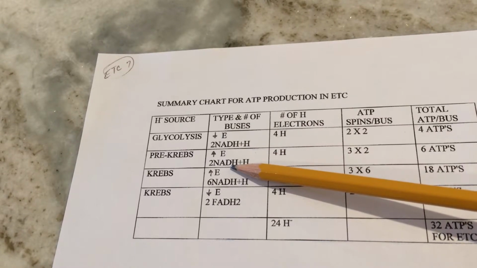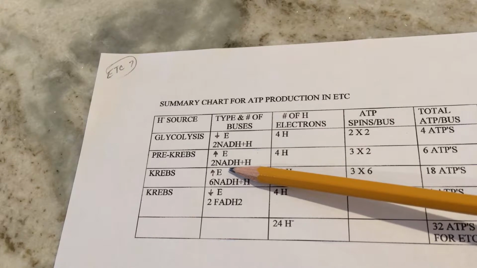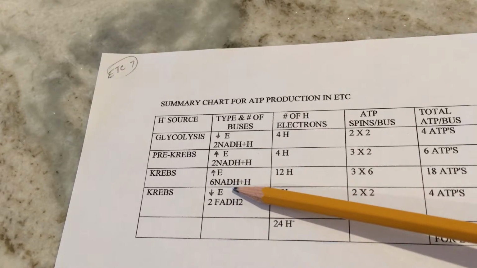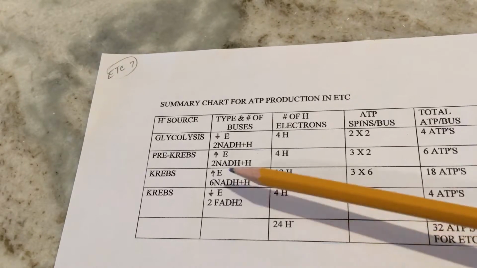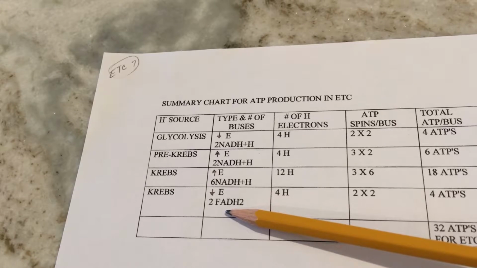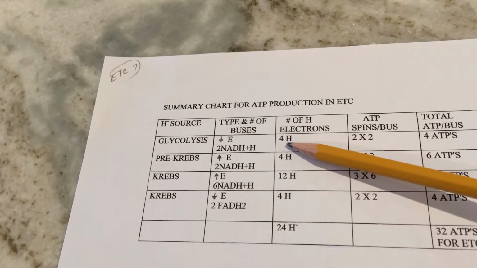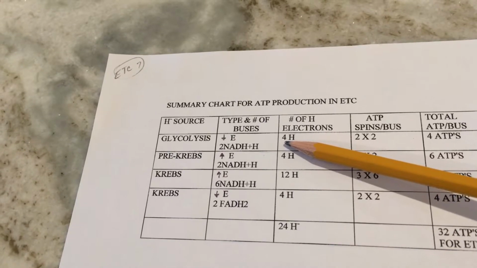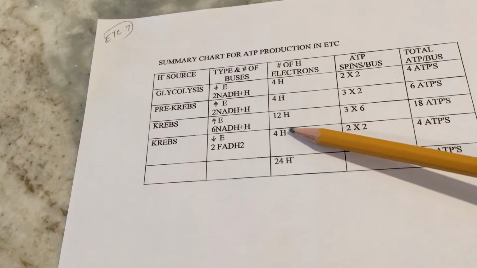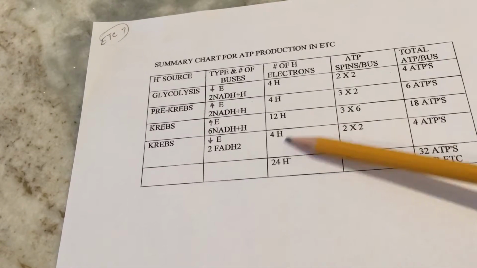Pre-Krebs produces 2 high-energy NADH plus H buses. Krebs cycle produces 6 high-energy NADH plus H and 2 low-energy FADH plus H. So, this bus brings 4 electrons, hydrogen electrons, to ETC. These buses bring 4. These buses from Krebs bring 12 and 4.